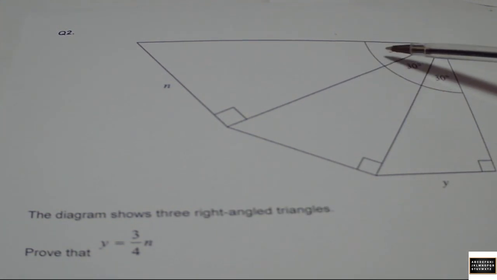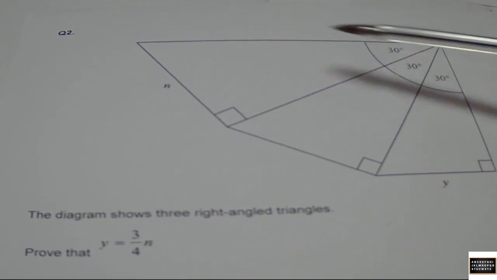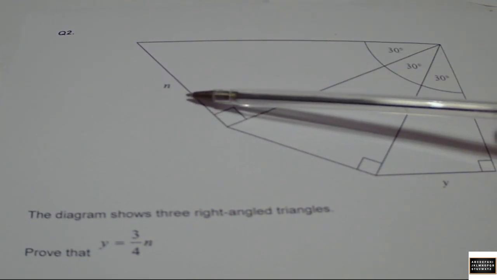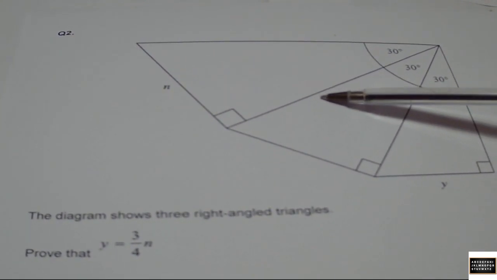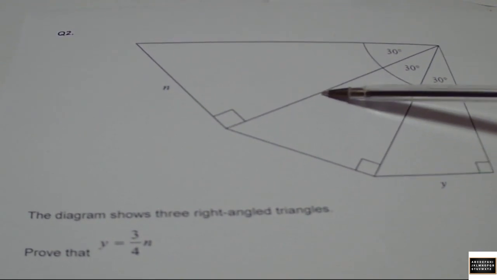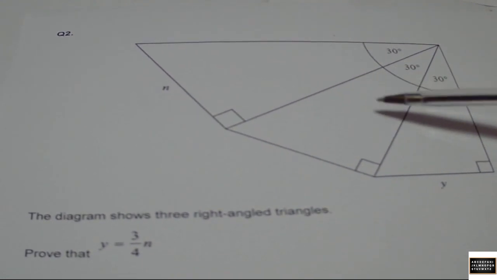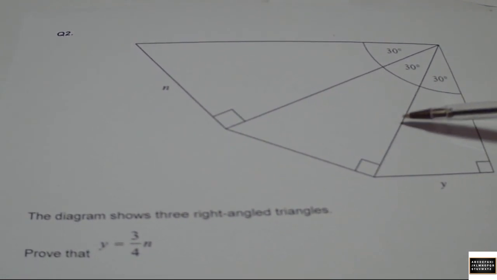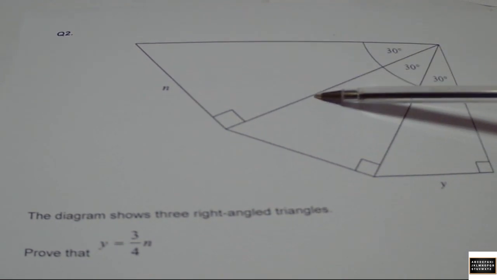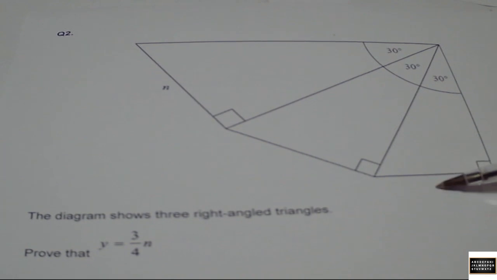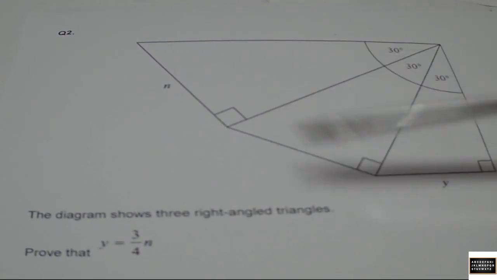Well, first of all, we've got some clues. If we look at this big triangle, it has got 30 in the corner. N here is the opposite side, and it would be quite useful to work out this, because if we can work out this, we can then work out that, because we can use a trigonometric relationship between these, and if we can work out that, we can then write an expression for y. So the strategy is work out this, work out that, use an expression to work out y. So that's the strategy.